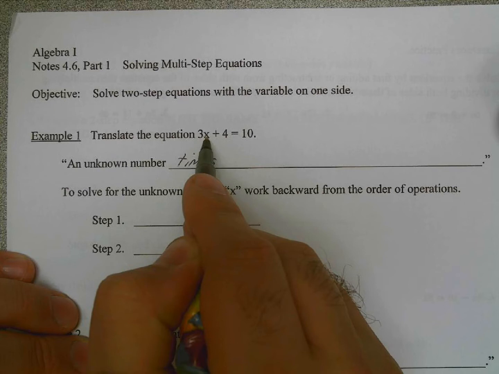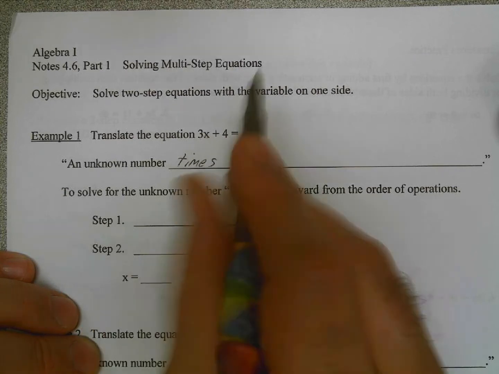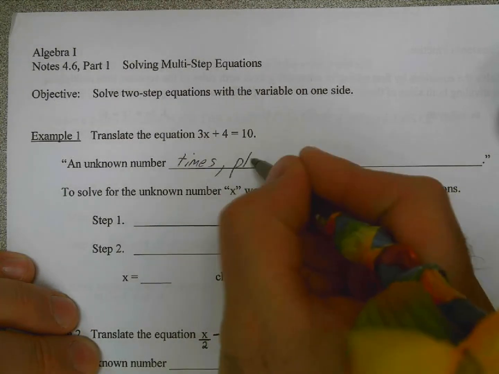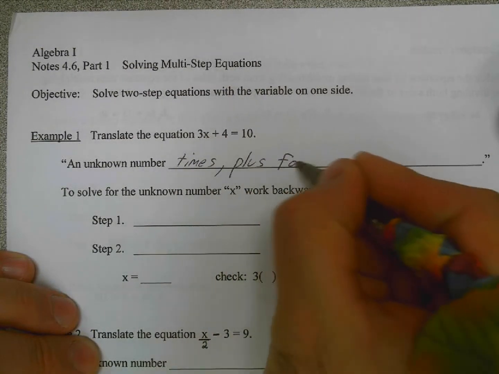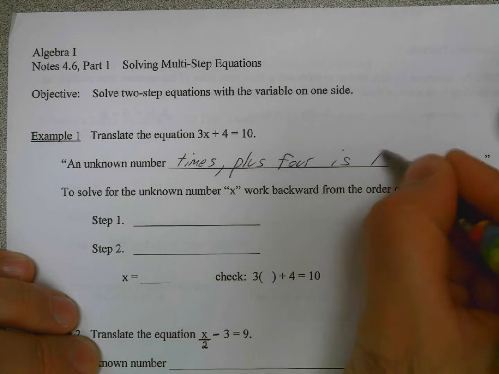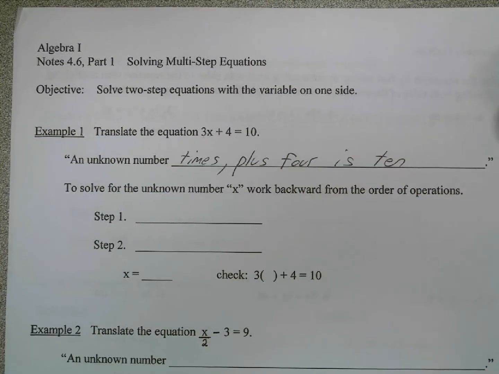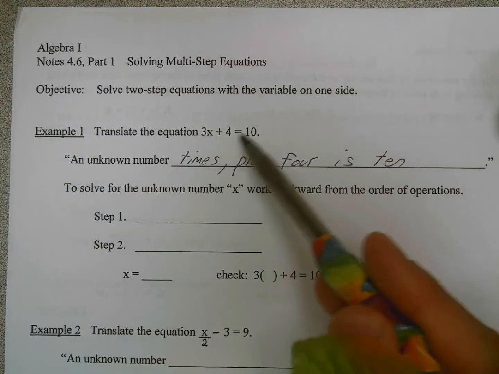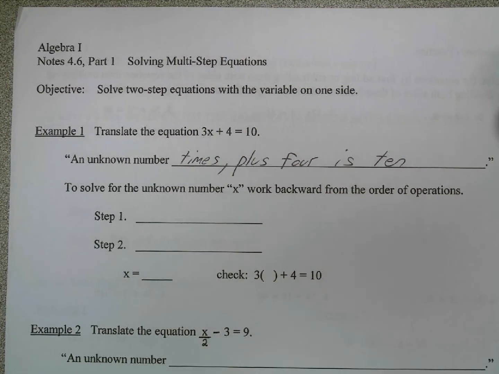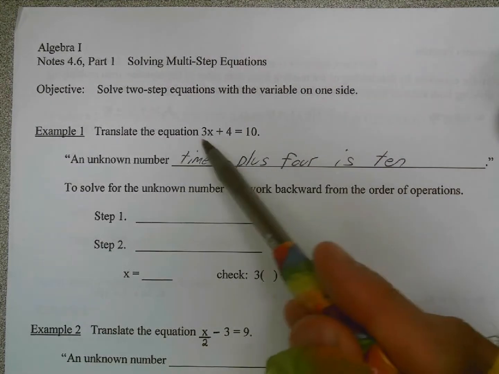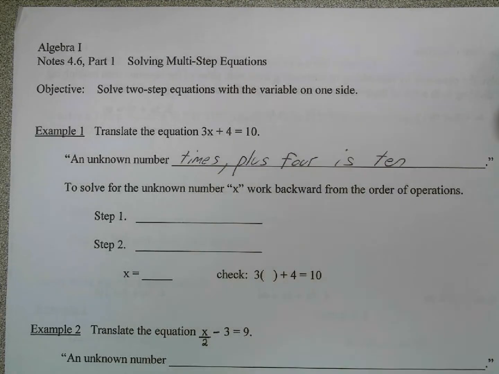So our unknown number times 3, all right, plus 4 is 10, okay? So the is the equal sign. We've been talking about that with the last section, all right? 3 times x plus 4 is 10.